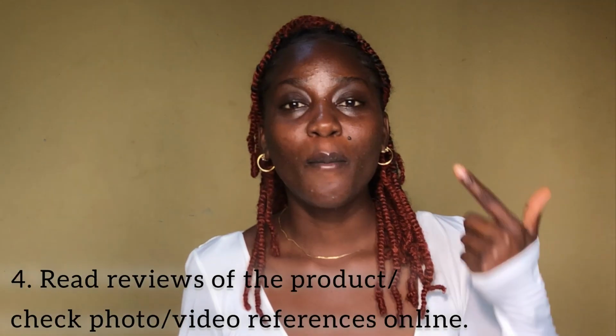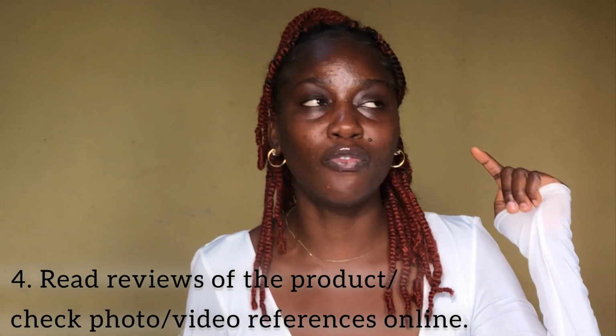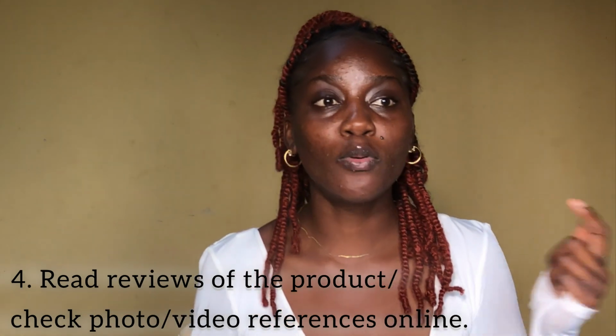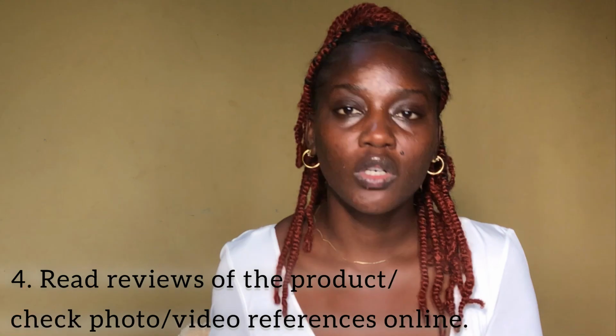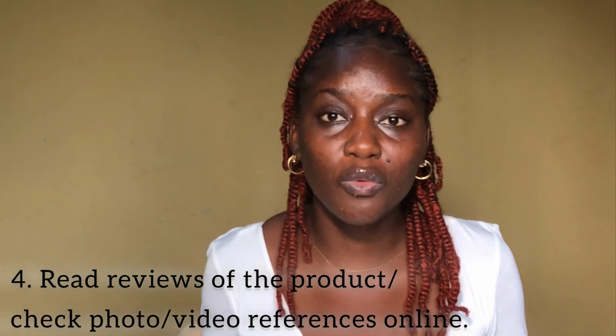The fourth way of checking what works and what doesn't work for you is by reading reviews on that product, and also checking for references with photos of people of your skin tone, of your undertone. See what works for them. If that foundation doesn't work for them, find out what actually works for them.